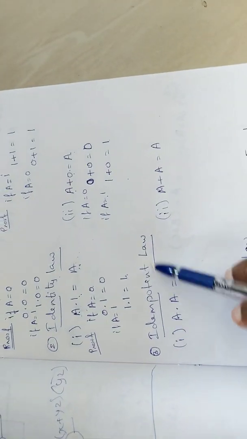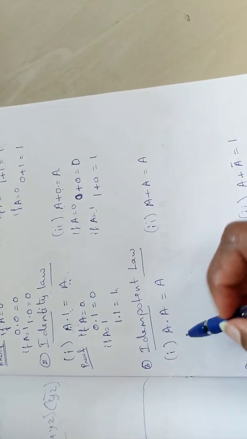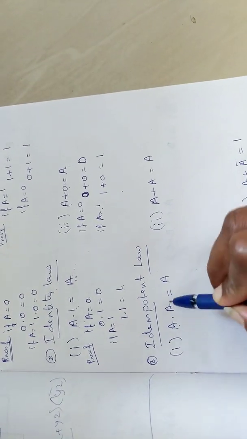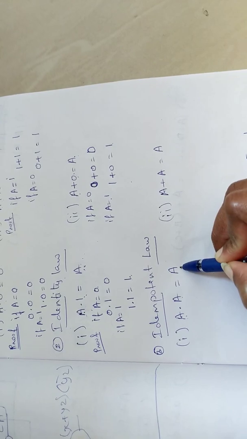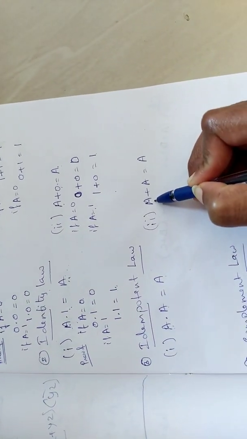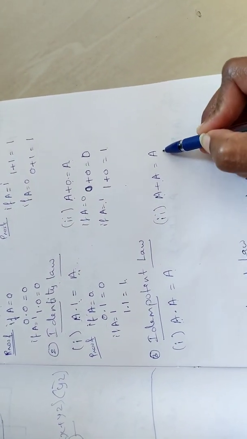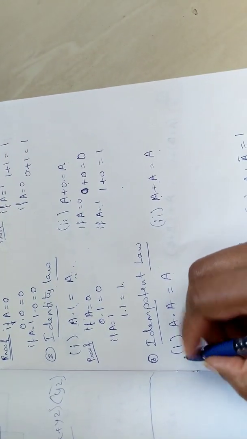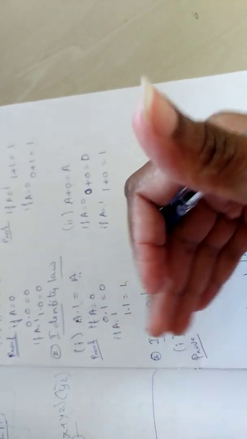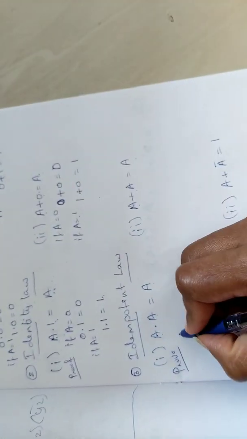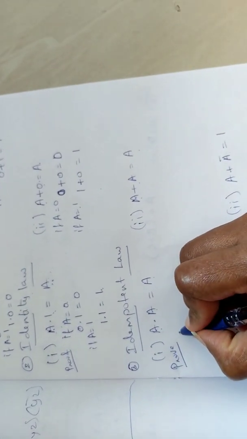Next one is called the idempotent law. Idempotent law is very simple. A variable ANDed with itself will give the same answer. If a variable is ORed with itself, we will again get the same a. Very simple, same thing. How to prove it? I'll prove 4, 5 laws each time in the same way, and the remaining proofs you have to do. Okay, let me prove it.